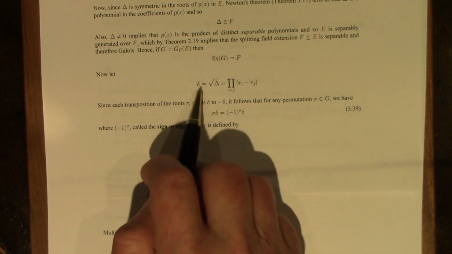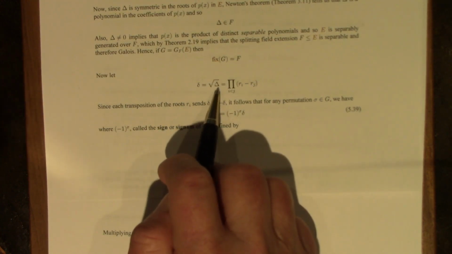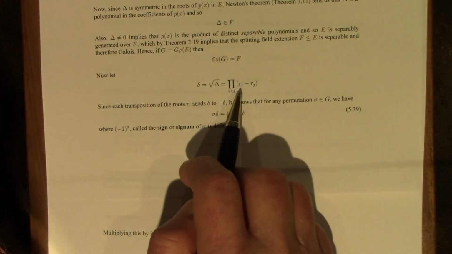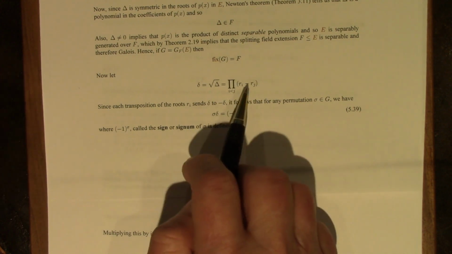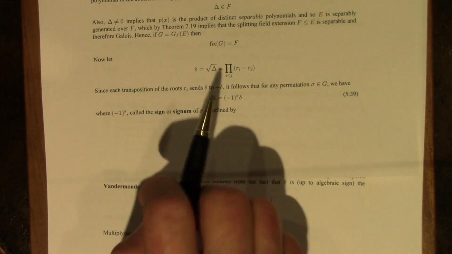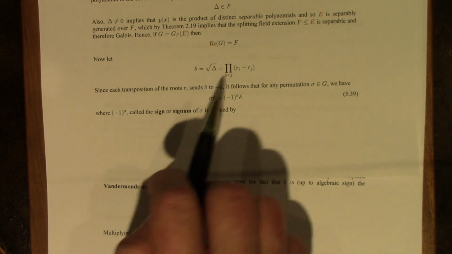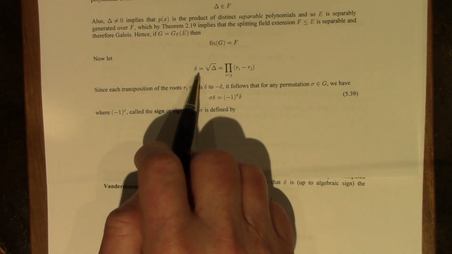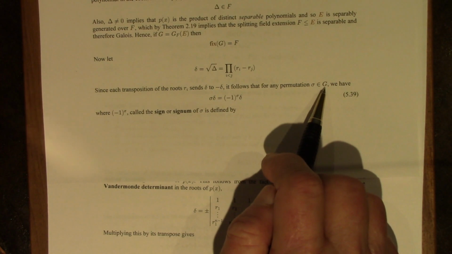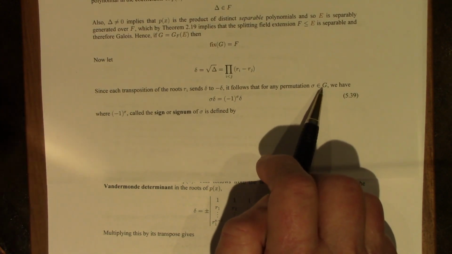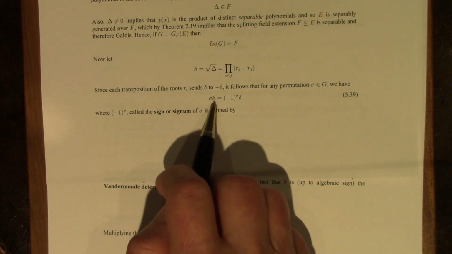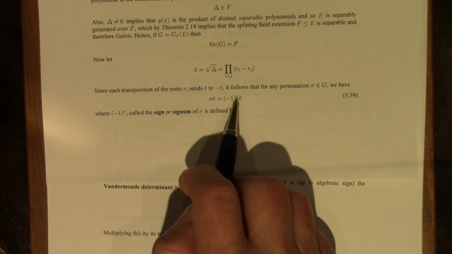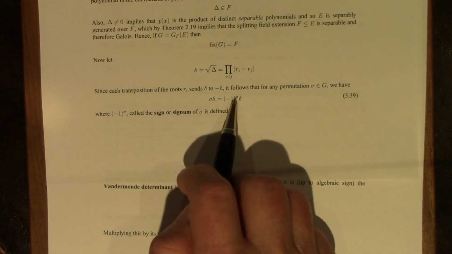Now let's take lowercase delta to be the square root of the discriminant. There are two square roots differing by algebraic sign. It doesn't matter which one we take, really. Since each transposition of the roots will send delta to negative delta, it follows that any permutation sigma in the Galois group, a permutation of the roots, satisfies sigma of little delta equals (-1)^sigma times little delta.